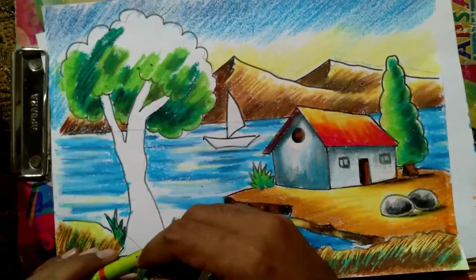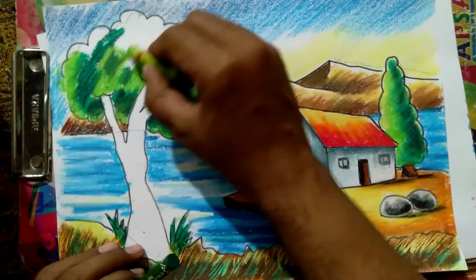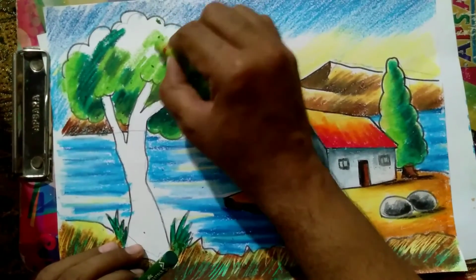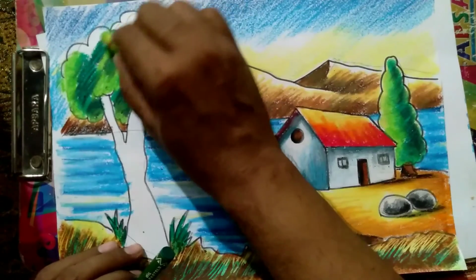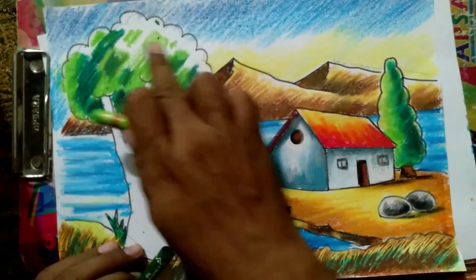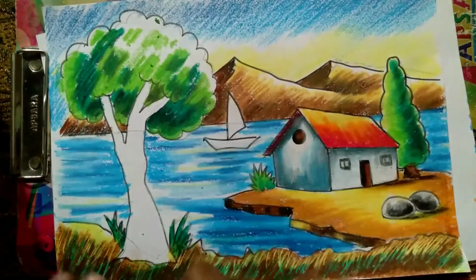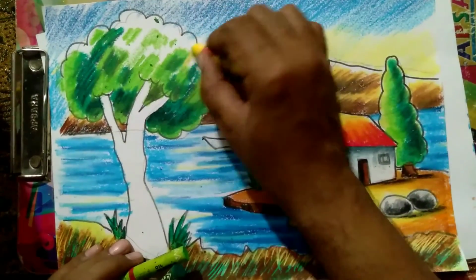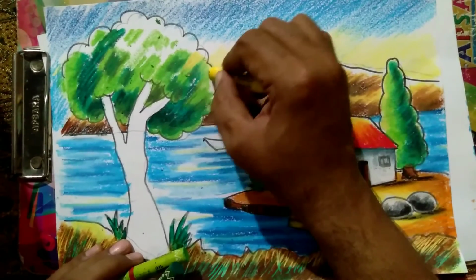Now for the other portion, just extend this light green a bit and do some patches like this, a few patches, and blend with the yellow color finally.